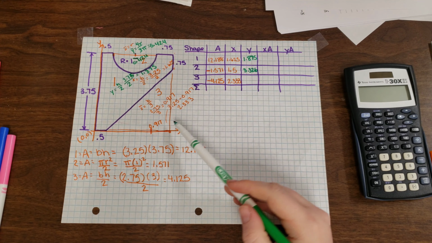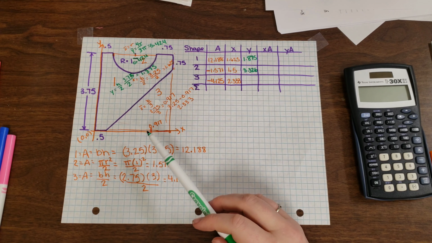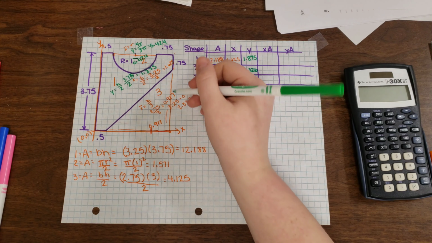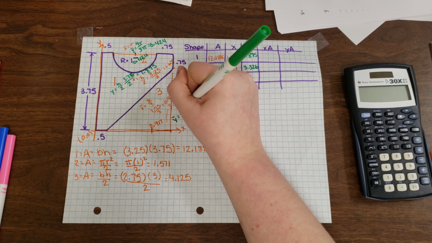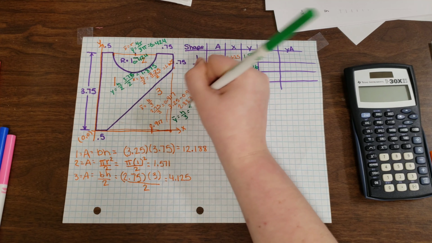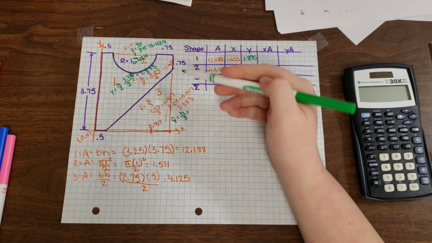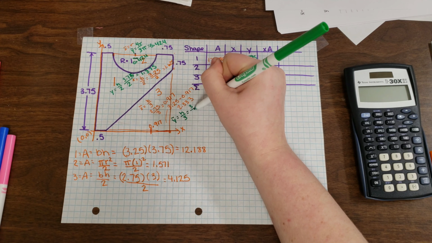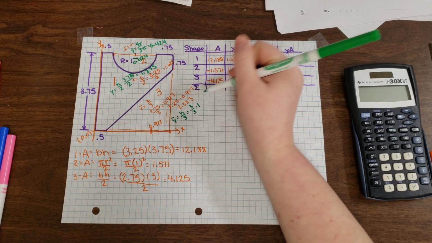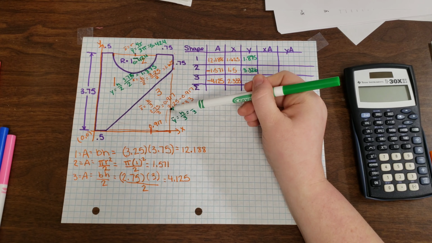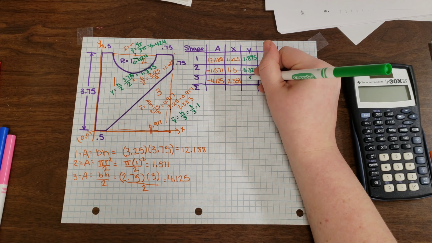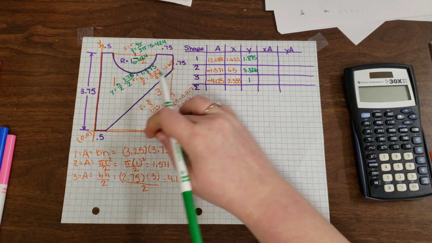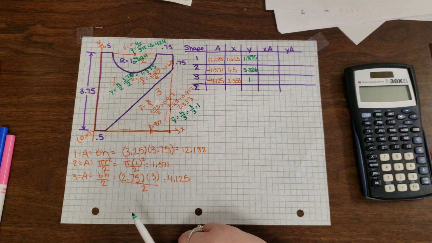So then I'm going to find shape 3. My y bar location of a triangle is going to be y bar equals the height divided by 3. So the height of this we determined was 3 inches. 3 divided by 3 equals 1. So that means 1 inch up from the right angle of the triangle. And since it touches the reference axis, we know we're good.